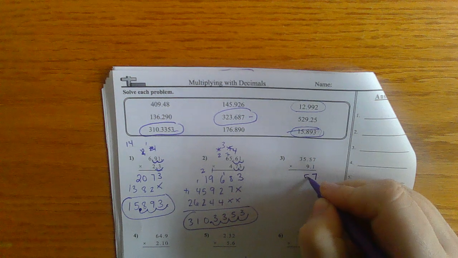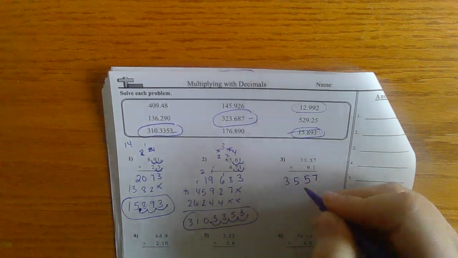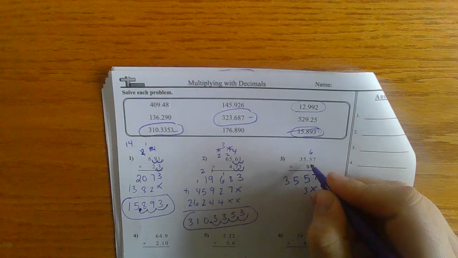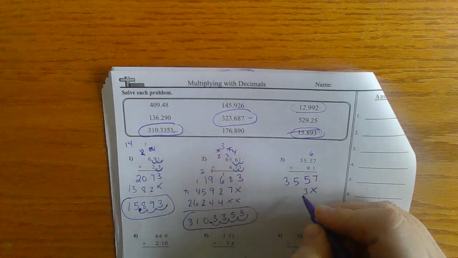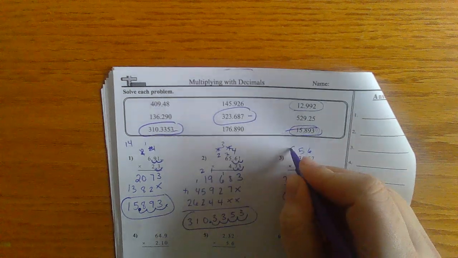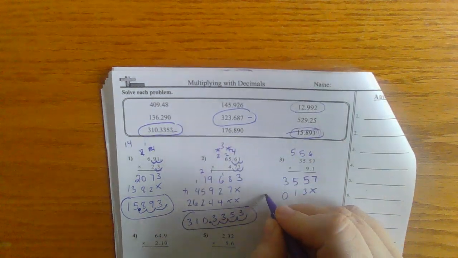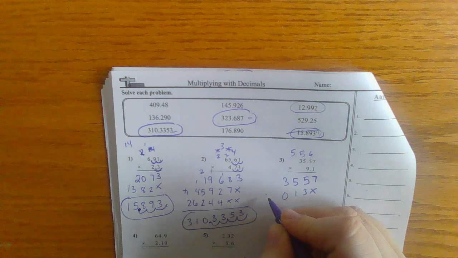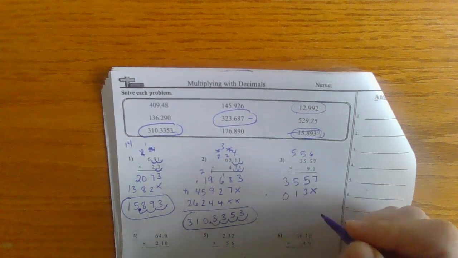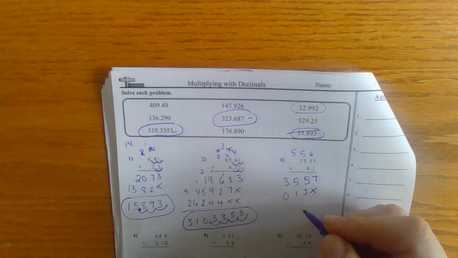Okay, so I have 7, 5, 5, 3. Shift. 63. 45 plus 6 is 51. 50. What do I have here? 27 and 5. 32.